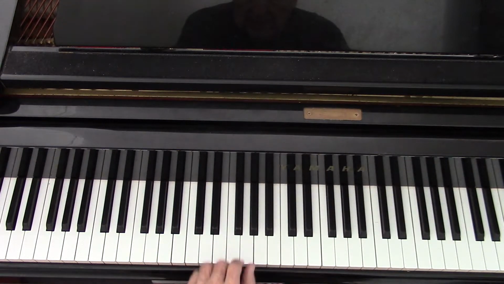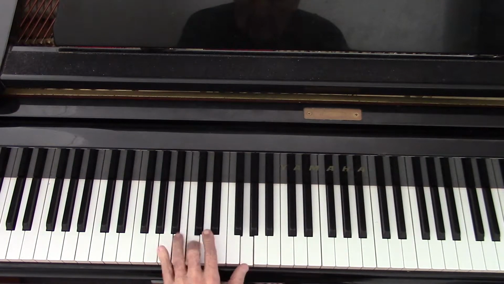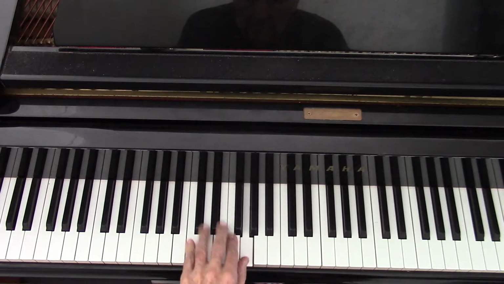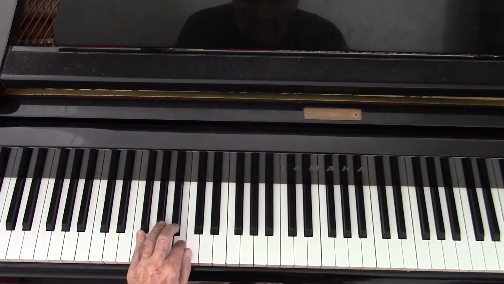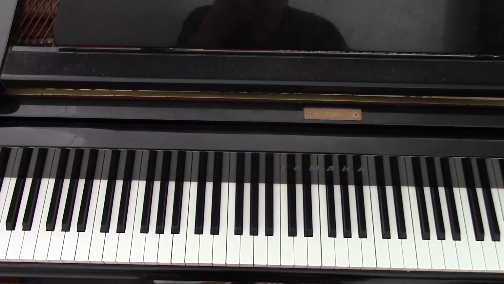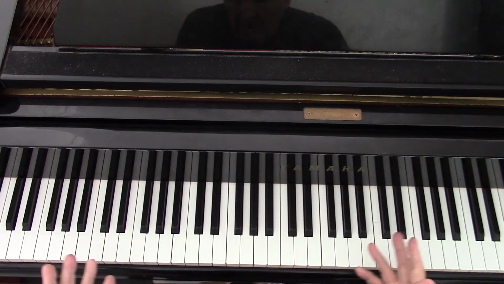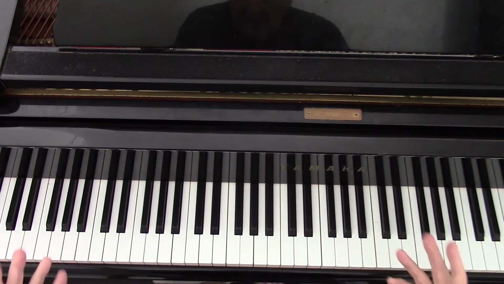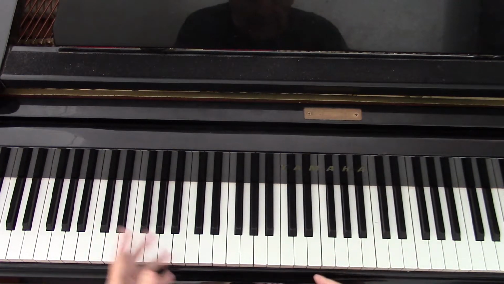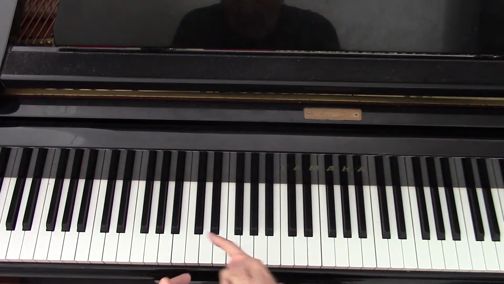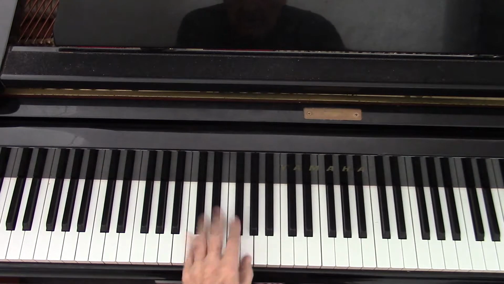From G down to C. Do anything you can, that your imagination can come up with to get from G down to C.